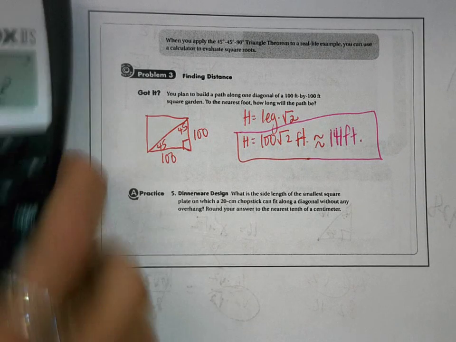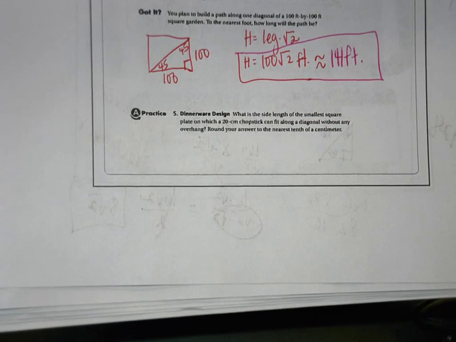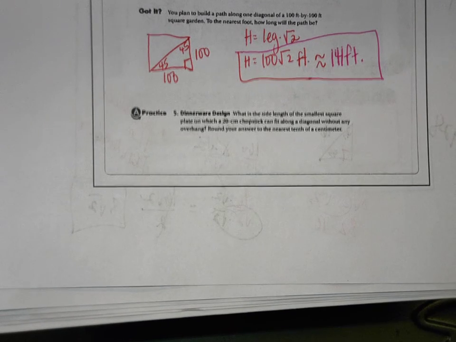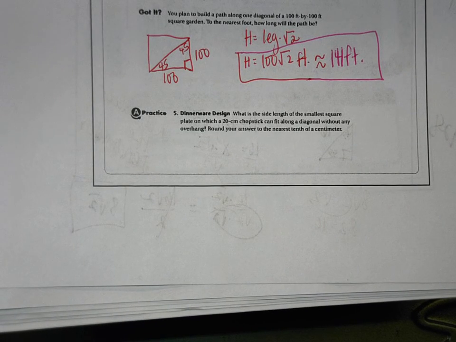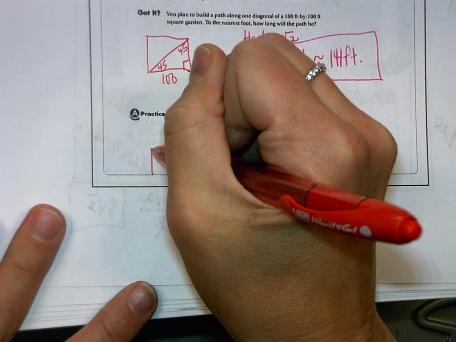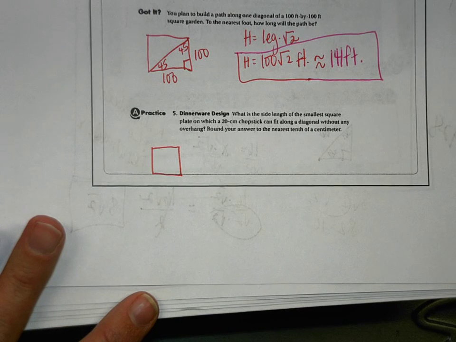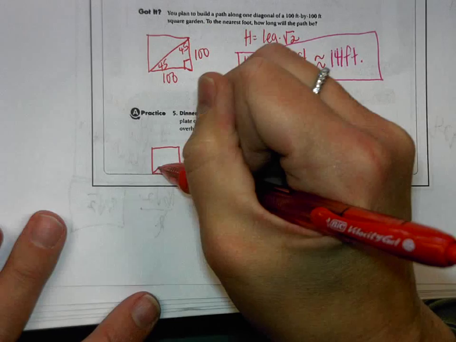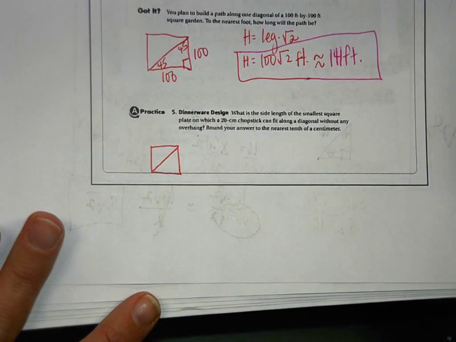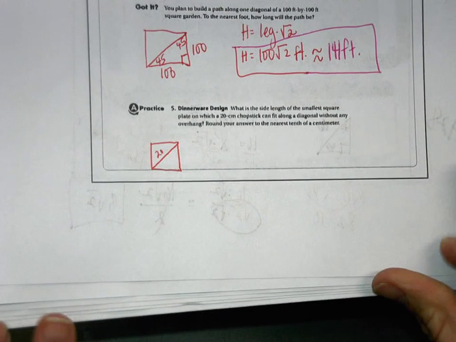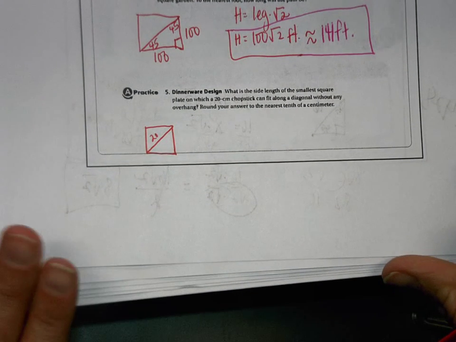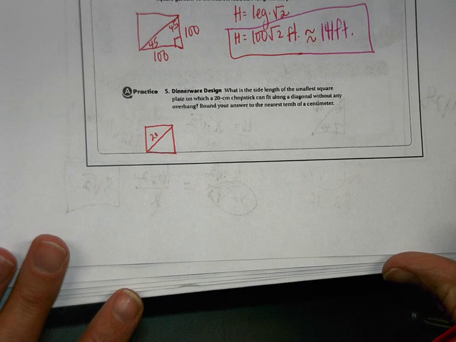All right, last problem. Dinner design. What is the side length of the smallest square plate? What type of plate is it? Square plate. So guess what I'm going to draw? A square. Pretty crazy how that works out. On which a 20 centimeter chopstick can fit along a diagonal without any overhang. So here is my chopstick. And how long was that chopstick? 20 centimeters. So I'm just going to write 20 for right now, and I'll add centimeters later. Okay. And so on this one it says, round your answer to the nearest tenth of a centimeter.